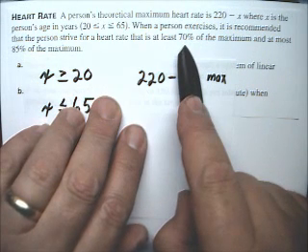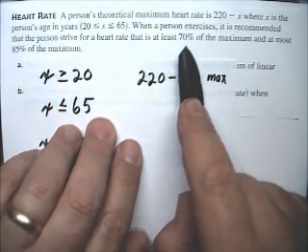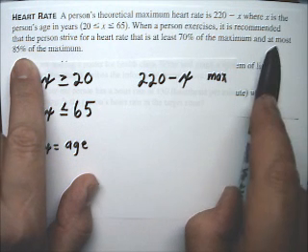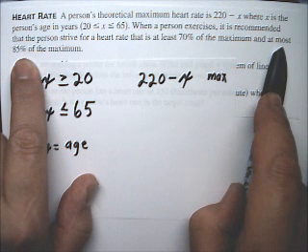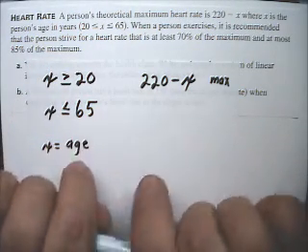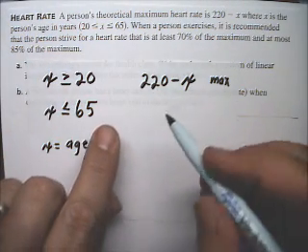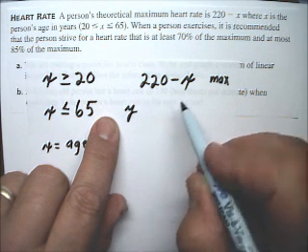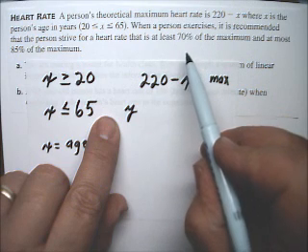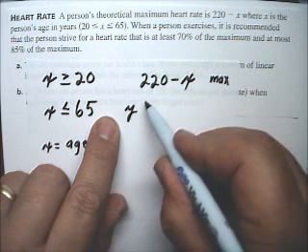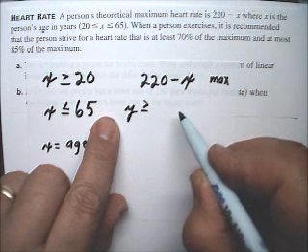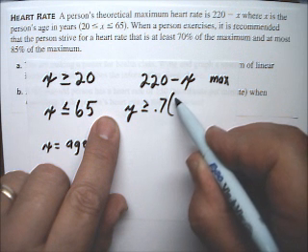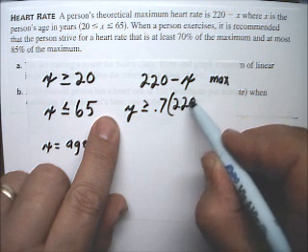We're supposed to go to 70%. It's supposed to be greater than 70% of the maximum and, at most, 85% of the maximum. So if I let y be the target heart rate, we have to get it up above 70%. So y has got to be greater than or equal to 0.7 of this theoretical maximum.